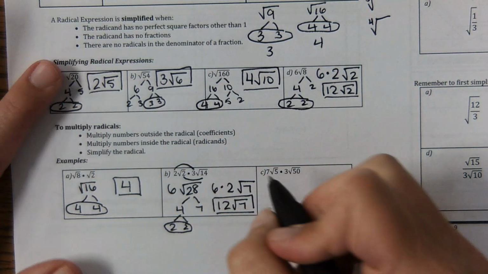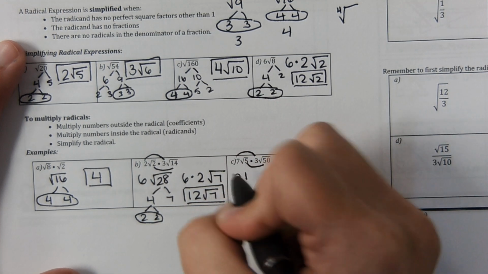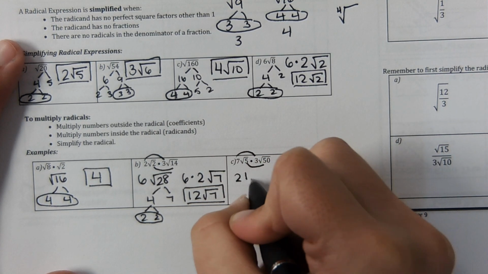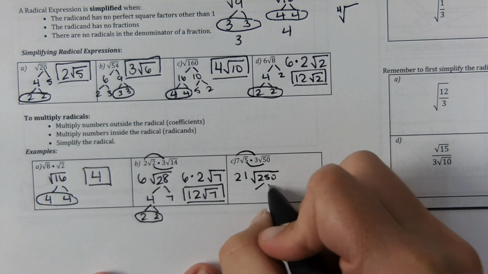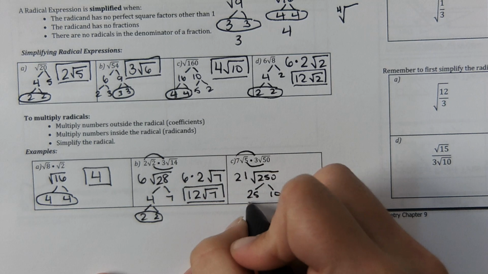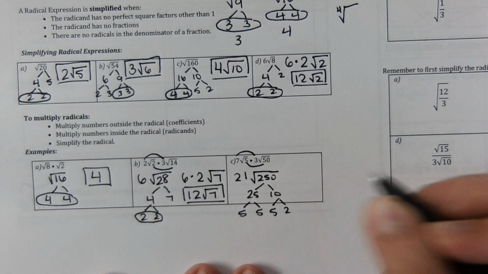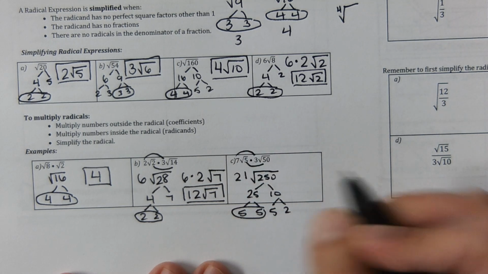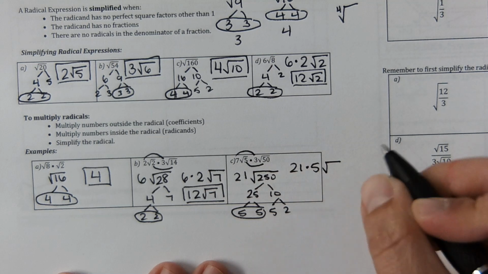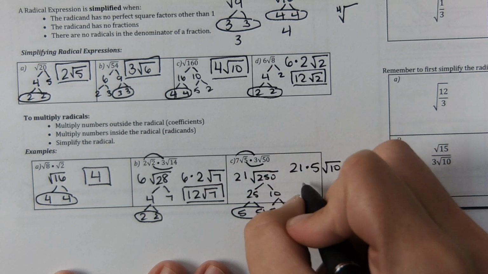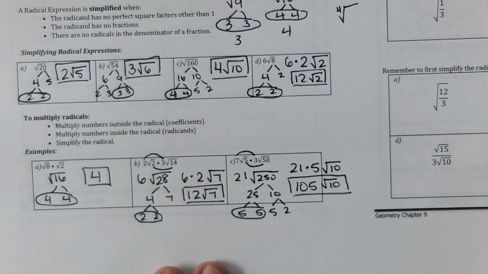Okay, the next one, repeating the same process, multiply the 2 coefficients here to get 21. Multiply these, 5 times 50 is 250. Okay, definitely want to simplify this, maybe 25 and 10, and just keep simplifying. 5 times 5 is 25. 5 and 2 here. Okay, I have a pair of 5's I can take out. So we have the coefficient 21 times 5, and then 5 and 2 will just stay in. 5 times 2 is 10. And then we get 105 square root of 10, and that's our simplified version.